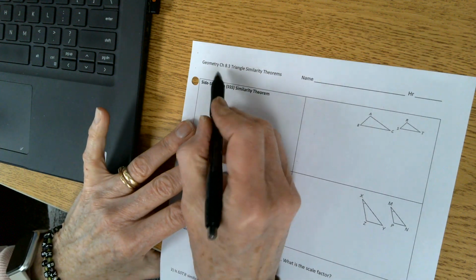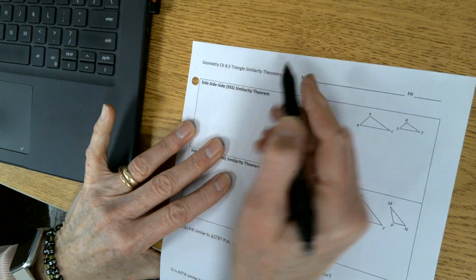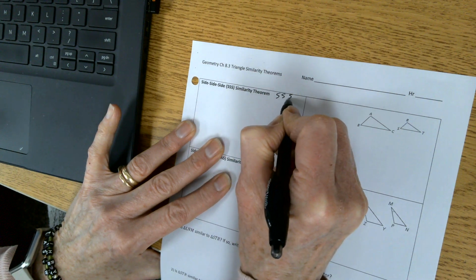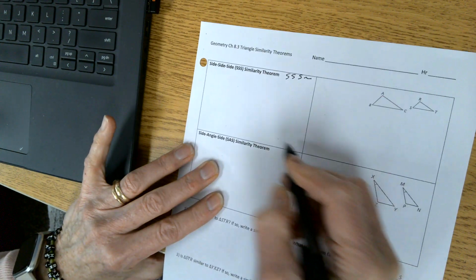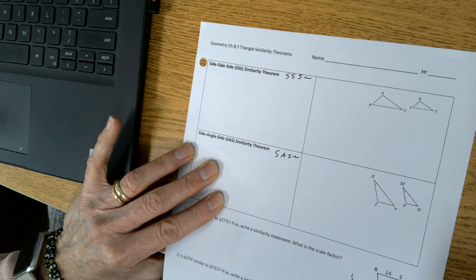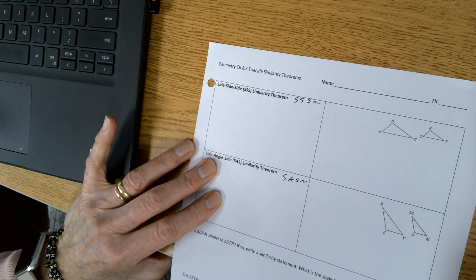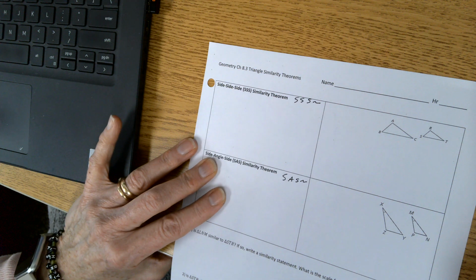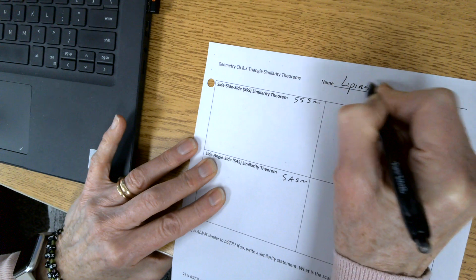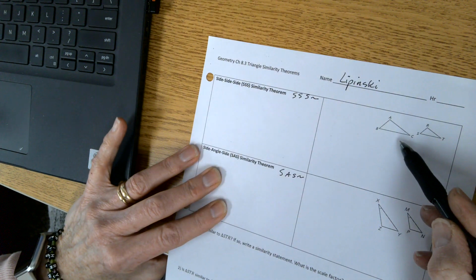Hey you guys, I'm going to do 8-3 triangle similarity theorems. There's only 2 of them. We're going to do the side similarity theorem, and the side angle side similarity theorem. We have already talked about the angle similarity, okay? So the first one's pretty easy.